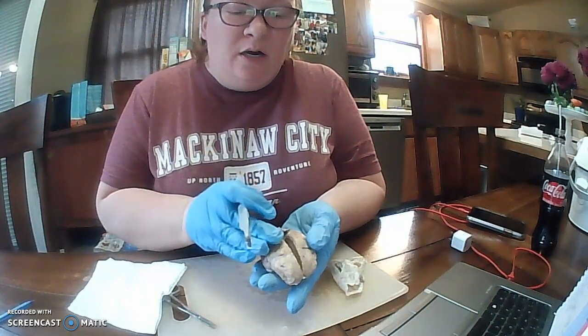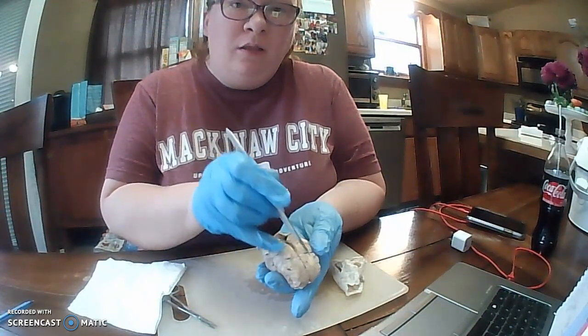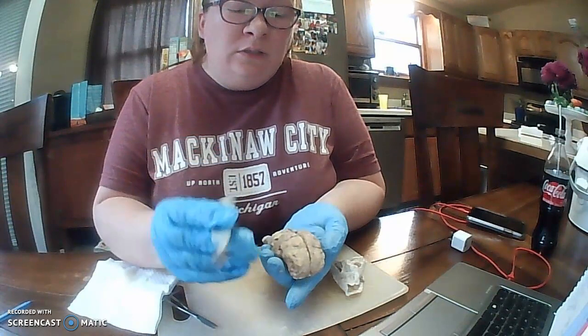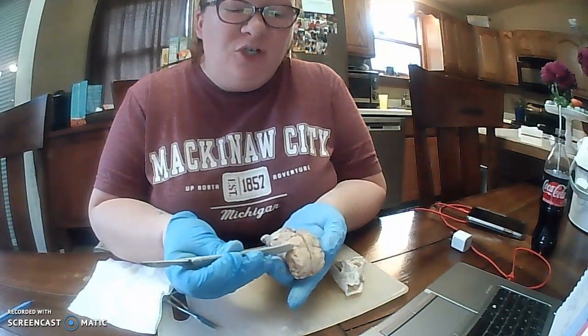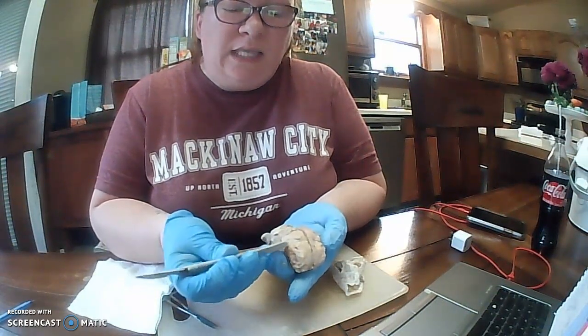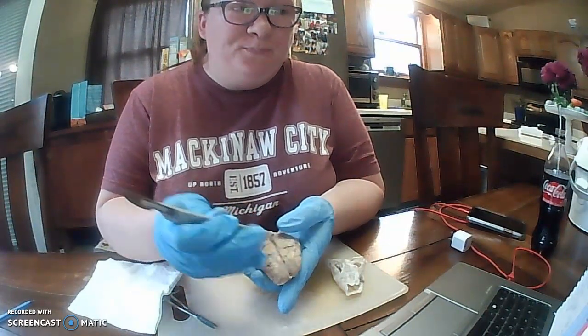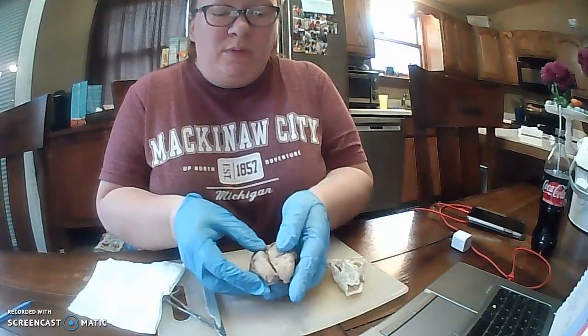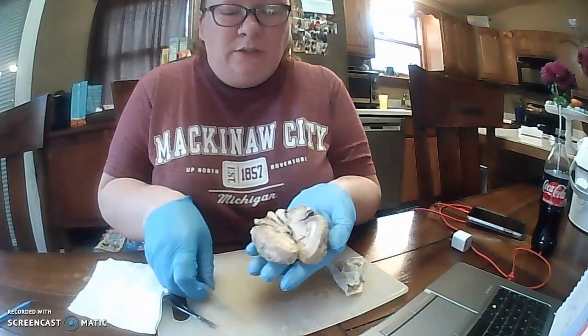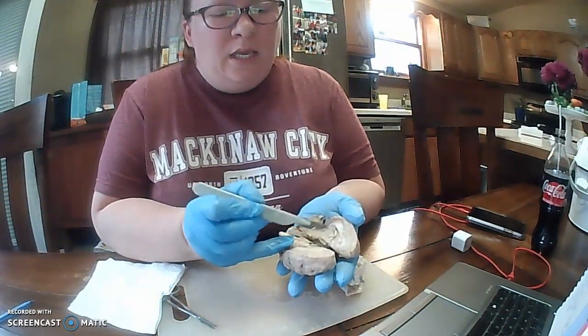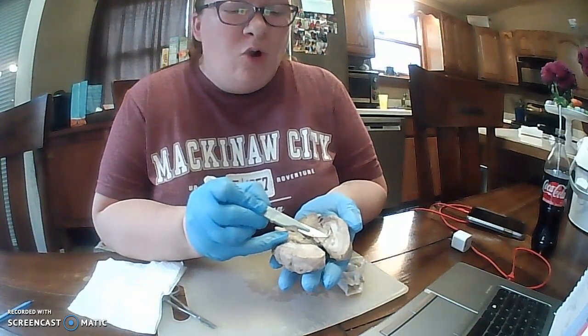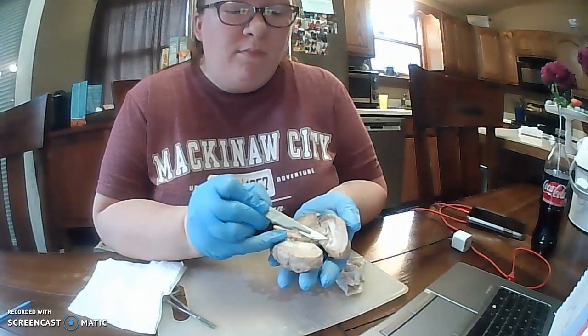Where I've sliced our brain open, I've sliced it along the longitudinal fissure. If we were going to look for the lateral fissure, we would look here on the sides, the lateral fissure here. When we've opened it up, we look here. Here we see our corpus callosum.